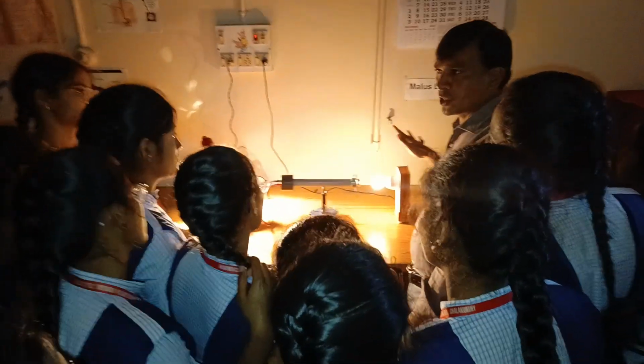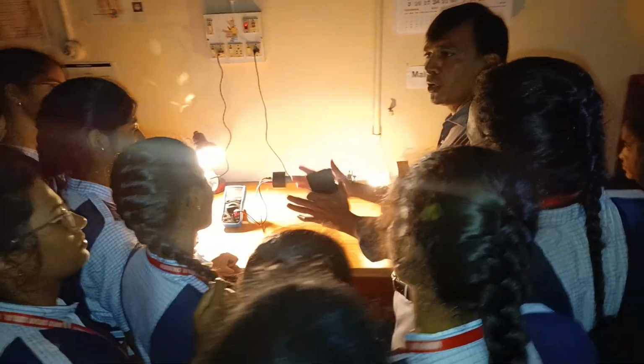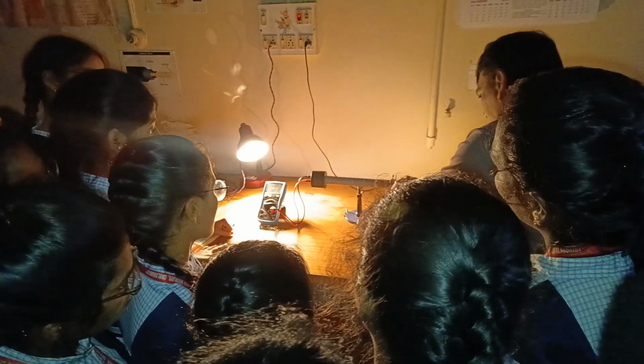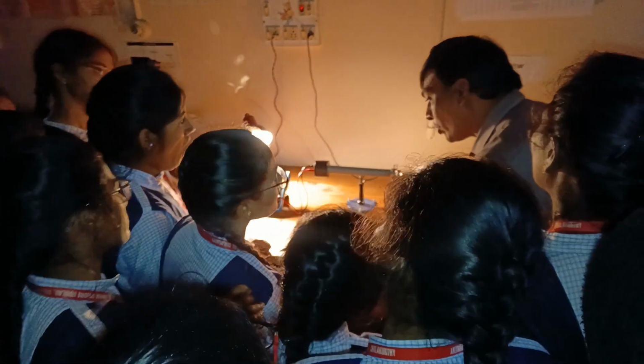This is called polarization of the light. So light which is coming from this incandescent bulb spreading out into different ways, and here we kept a polarizer. So here this is a small device. This is called polarizer. What does it do, polarizer?